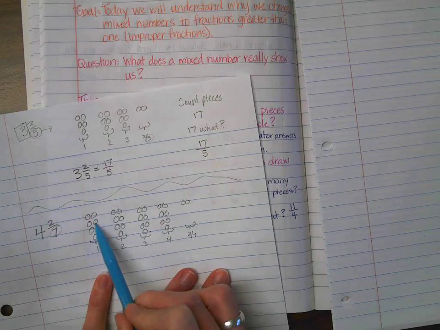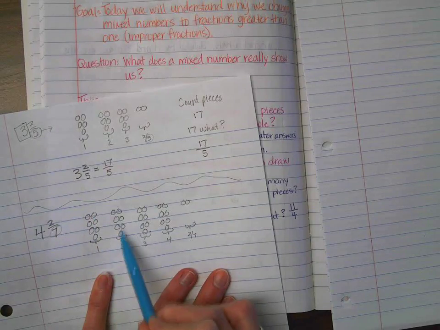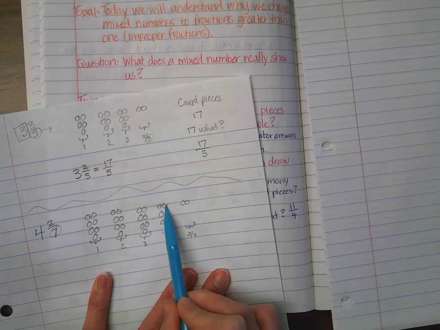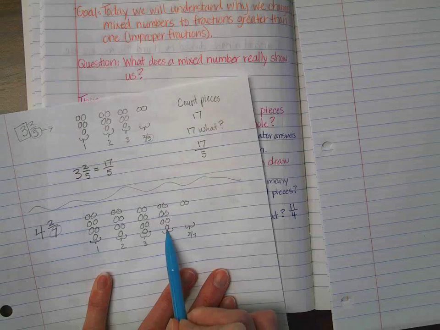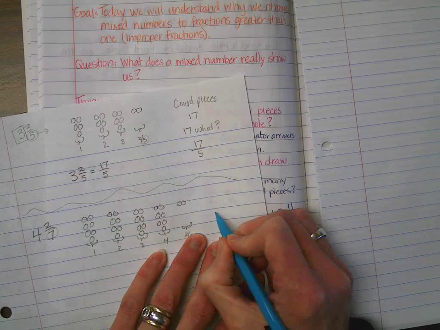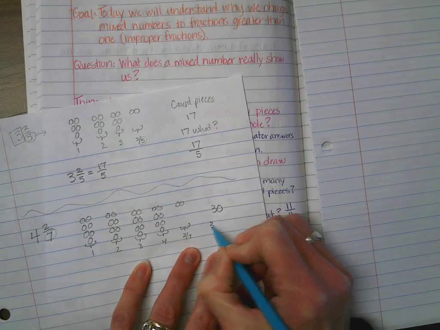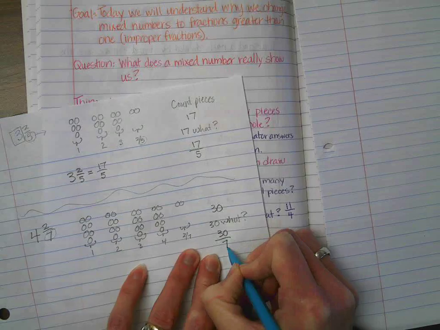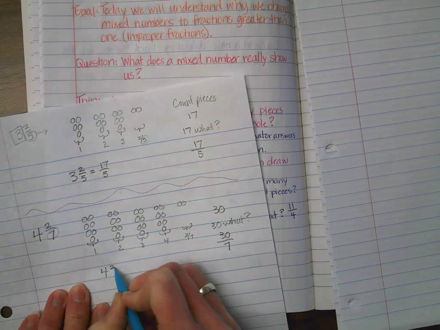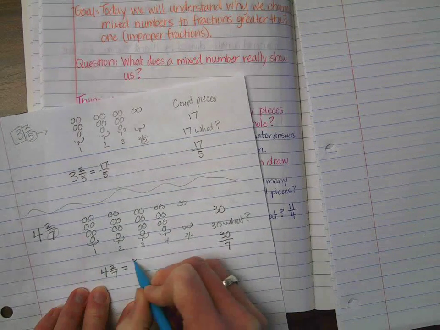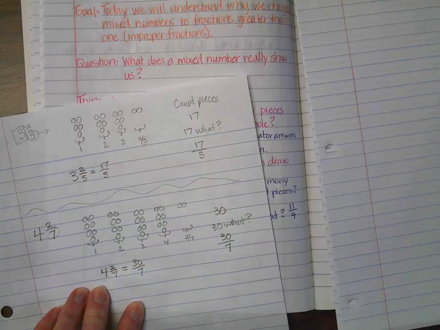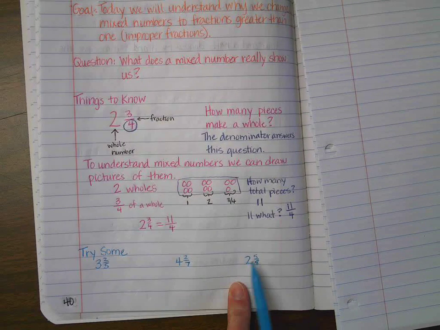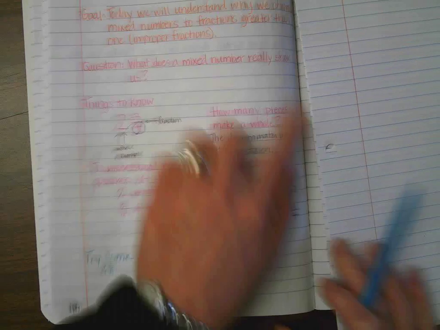Now we have to count our pieces. So I know 1, 2, 3, 4, 5, 6, 7, 8, 9, 10, 11, 12, 13, 14, 15, 16, 17, 18, 19, 20, 21, 22, 23, 24, 25, 26, 27, 28, 29, 30. So how many pieces? 30. 30 what? 30 sevenths. So now we know that 4 2/7 is the same as 30/7. Okay? All right, my darlings, you have to do this one. This is the one you have to do by yourself to practice.